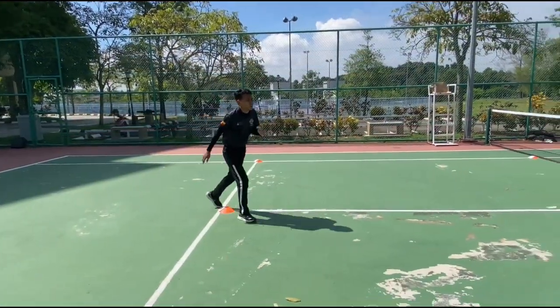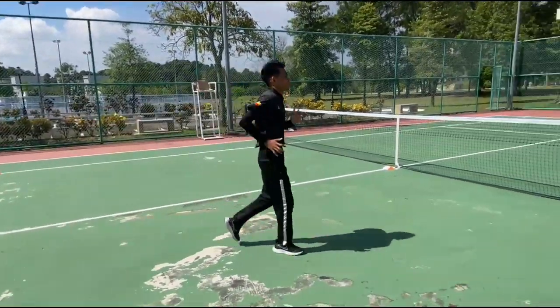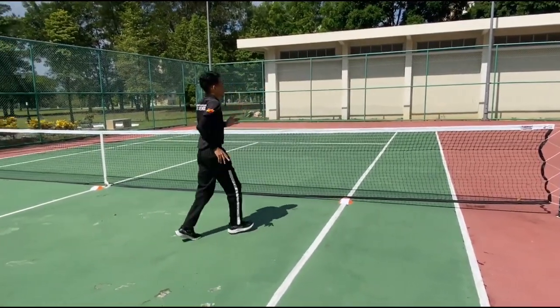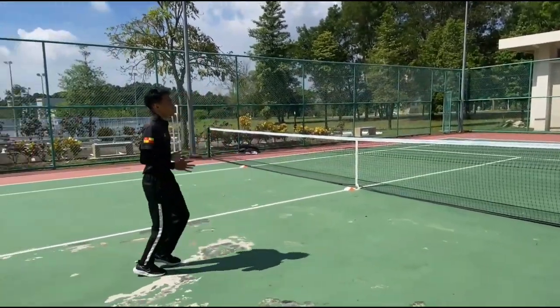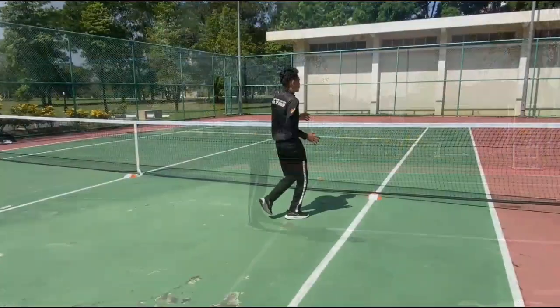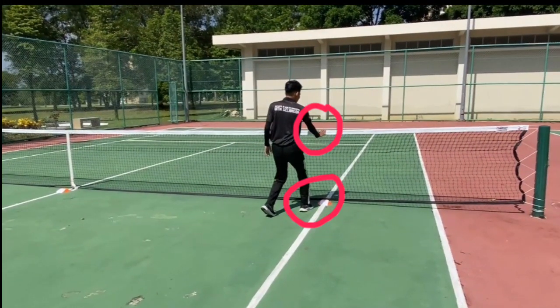Second, the student runs diagonally from marker 0 to marker 2 and goes back to marker 0 with a backward run continuously. The right hand of the student must touch the net and the leg must at least reach the marker.